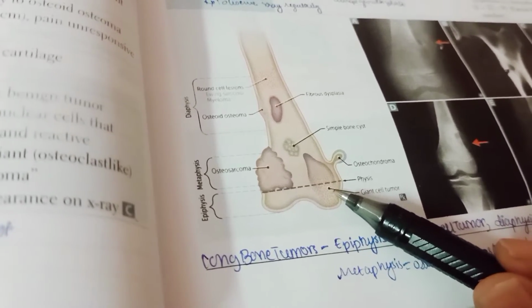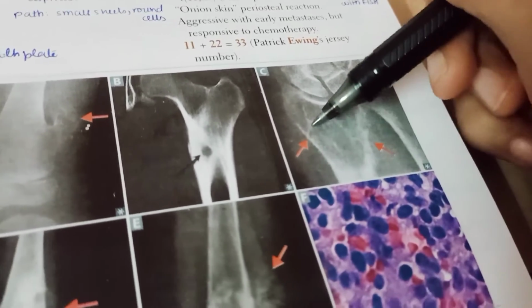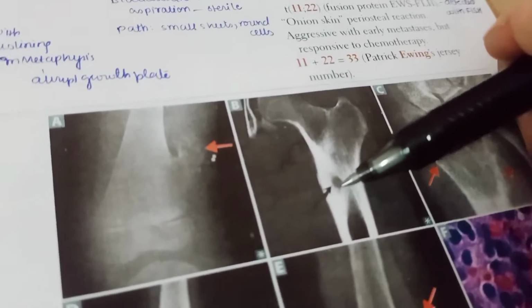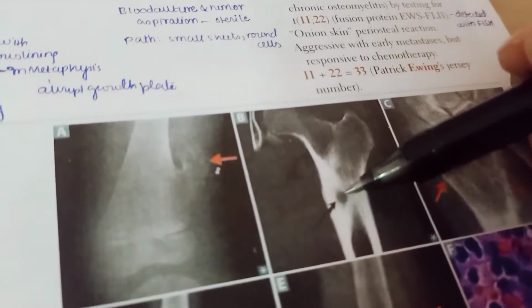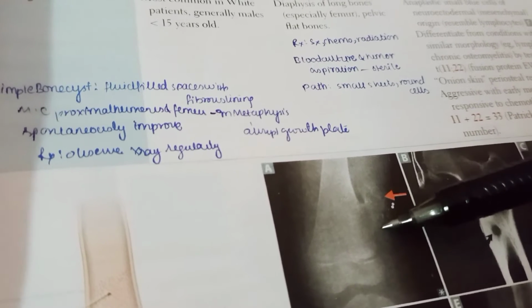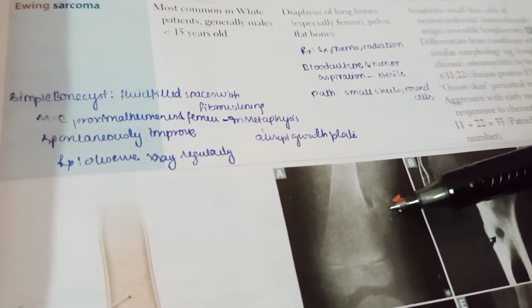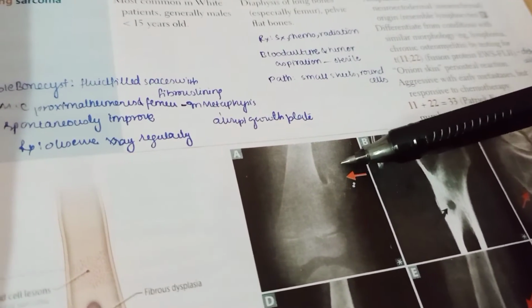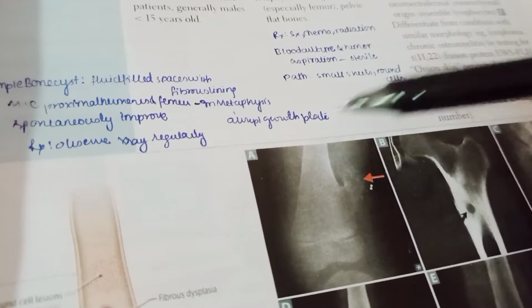It forms a soap bubble appearance on X-ray. Here you can see this X-ray; this is the soap bubble appearance. And this is osteoid osteoma; you can see the osteoid osteoma in the middle, how radiolucent it is. And this one is osteochondroma. Osteochondroma is the most common benign tumor, right? It is like an outgrowth from the metaphysis, and it is continuous with the bone marrow inside.